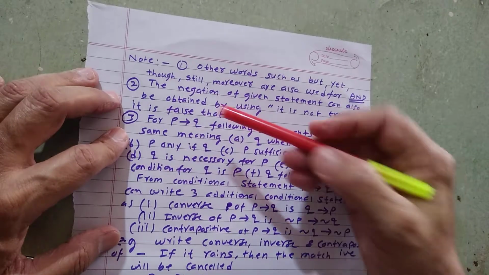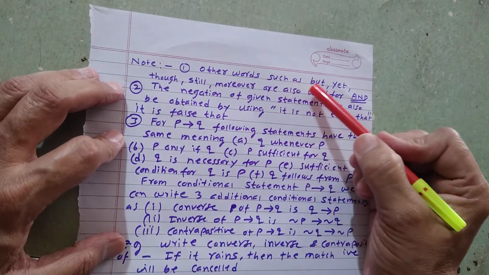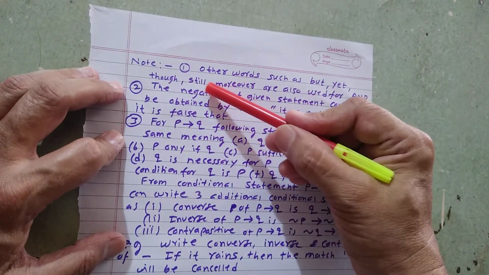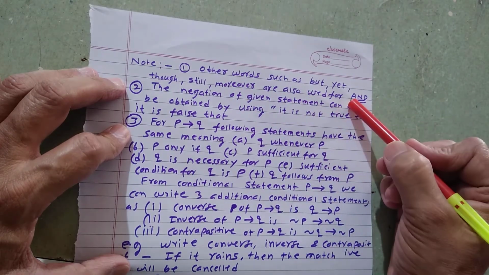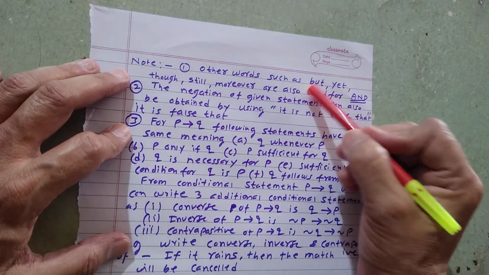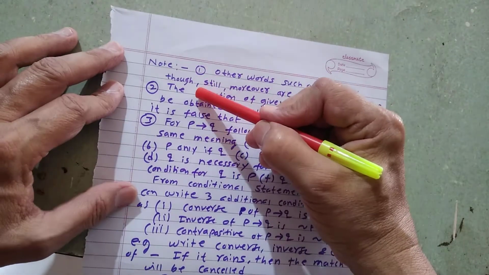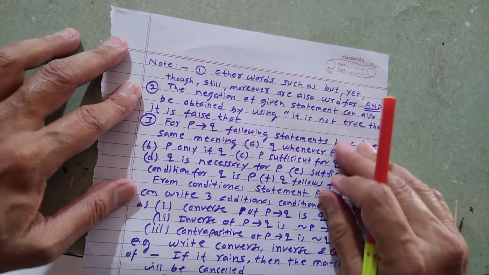Now consider an important note. Other words such as but, yet, though, still, moreover are also used for the and. We can use yet, though, still, moreover as replacement words for the and.